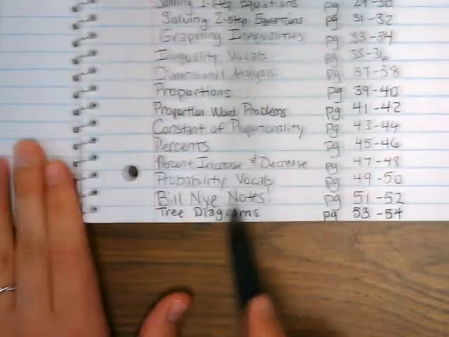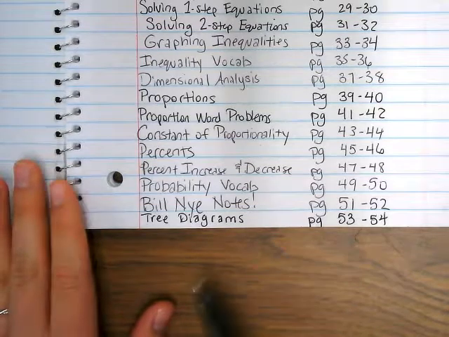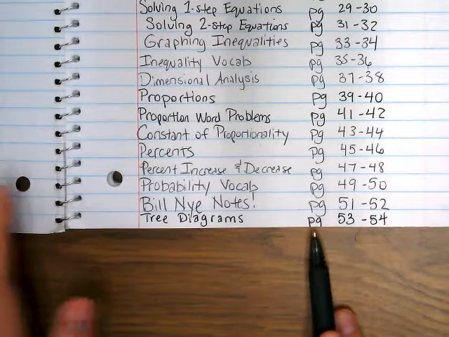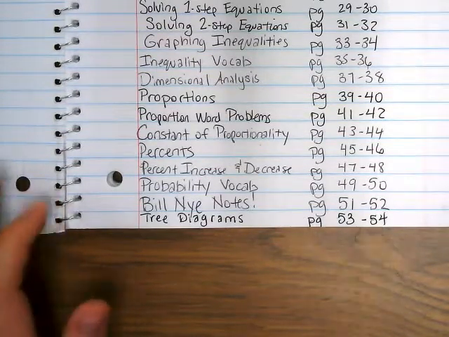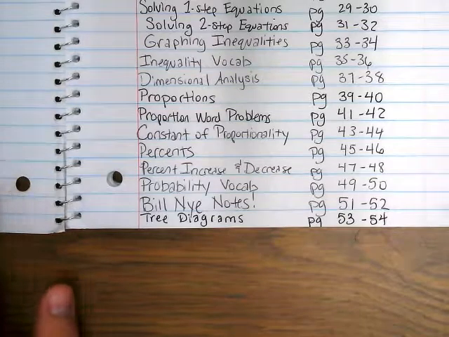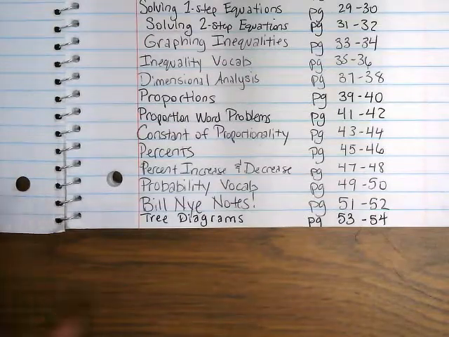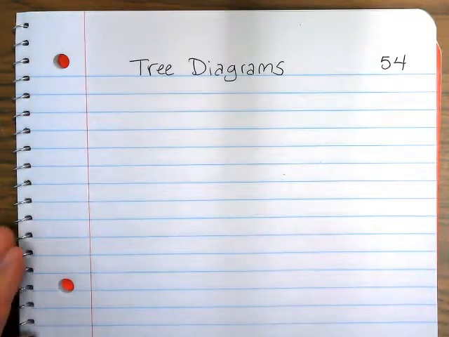Today we're going to continue our discussion of tree diagrams by entering a page in our notebook titled Tree Diagrams. For me it is on pages 53 and 54. At any point during this video, if I'm going too fast, feel free to pause it so that you have time to catch up. So then we'll have page 53 over here, which will be blank for now. We might use it towards the end of today. And then this page over here, 54, which is labeled Tree Diagrams.